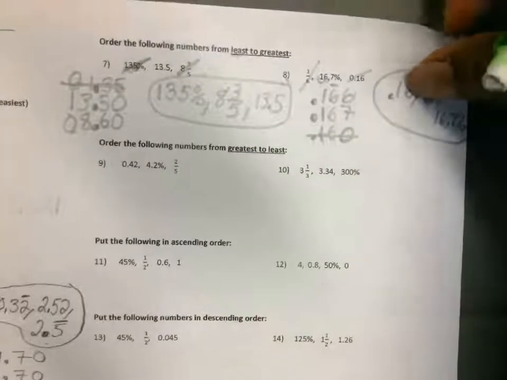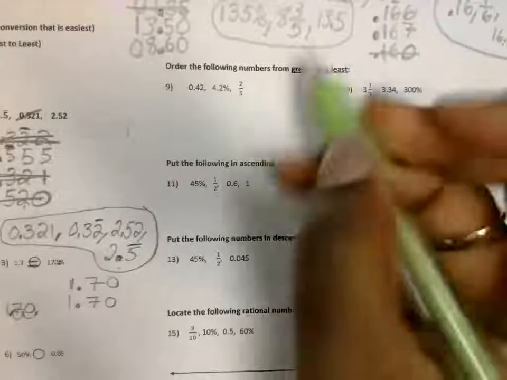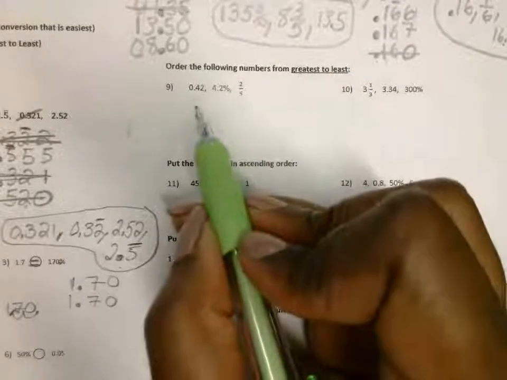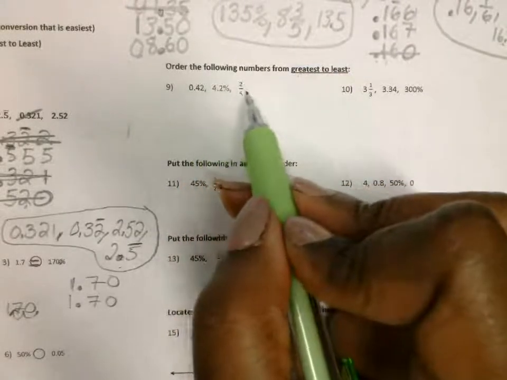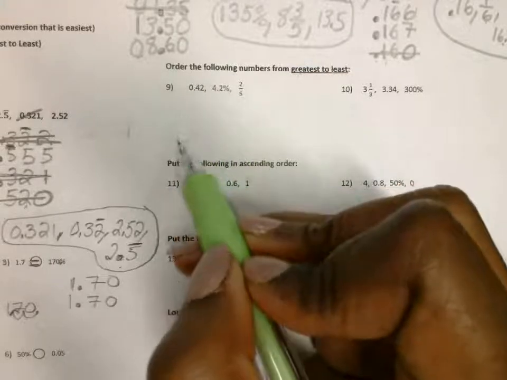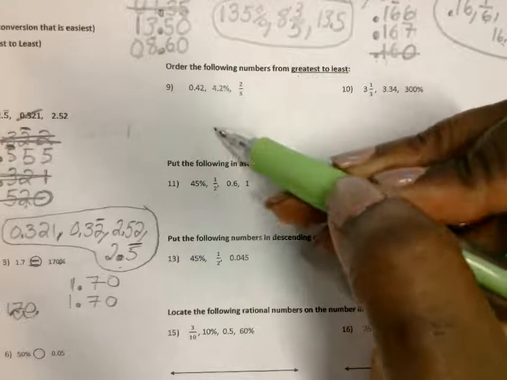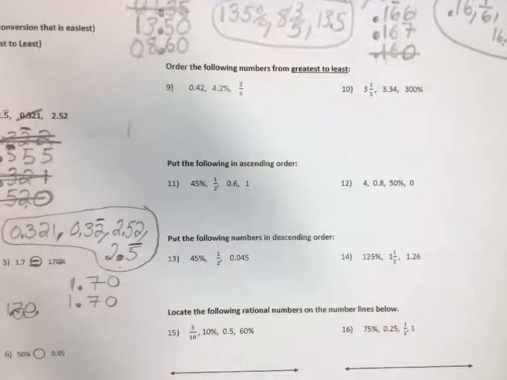All right. So now we're going to do number 9. We're going to put from greatest to least. So again, we're going to convert everything to a decimal, line up by the decimal, but instead of looking for the smallest, we look for the largest. Okay. So I'm going to pause for the calls and give you a chance to convert, line up by the decimal, and compare from left to right. You're looking for the largest number now.